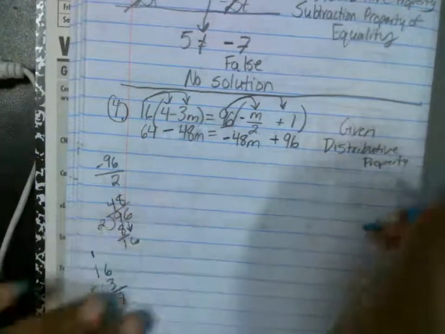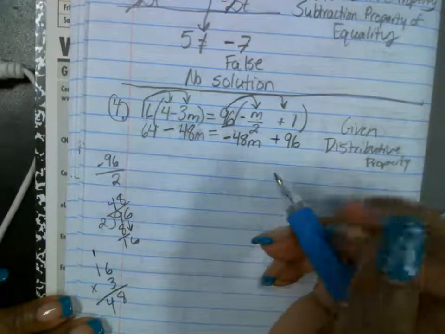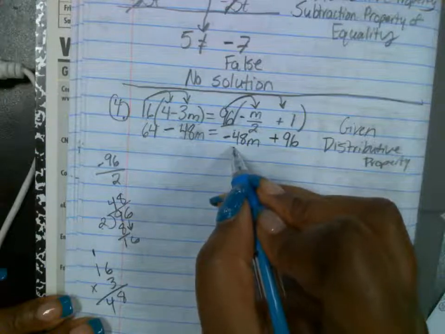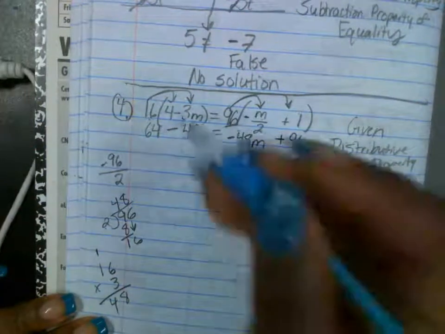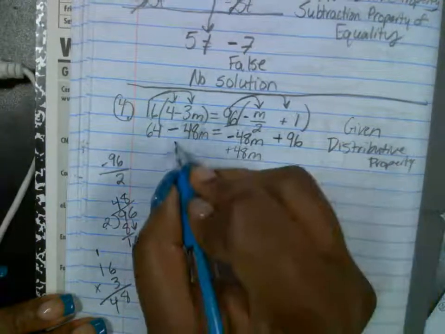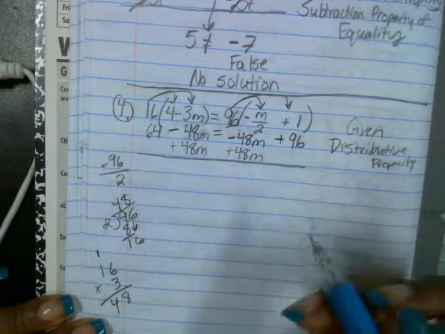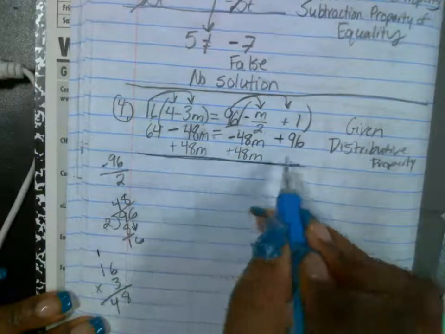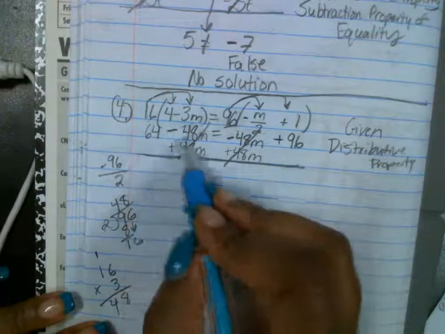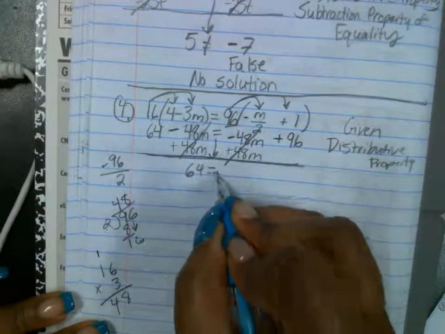All right, so we did distributive property here. So now what are we going to do to both sides? Add. How do we know to add 48? Because it's already subtracted. Very good. So we're doing the inverse to move it. The variable's now going to cancel out, and we're left with what on this side? Positive 64.